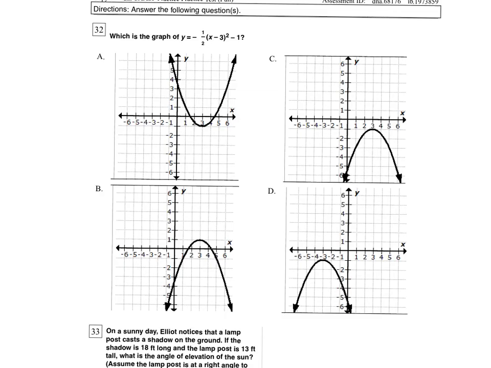32 here asks us to graph the parabola. I first of all see that it's negative, so it can't be option A. We know our vertex here is going to be 3, negative 1. So then I would cross off B and D, so then it's got to be C.